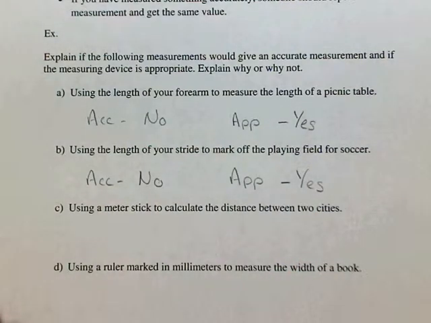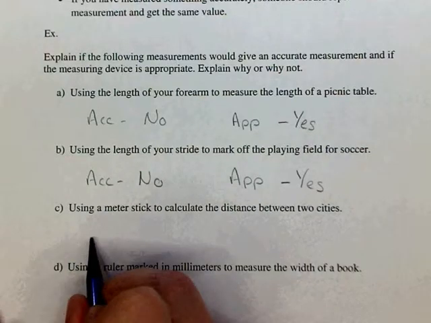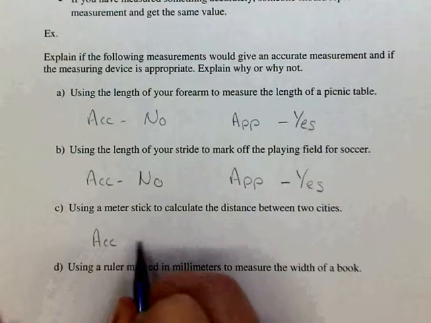Example C. Using a meter stick to calculate the distance between two cities. Well, a meter stick never changes. It's always the exact same measurement. So if I repeat this 2 or 3 times, I should get very similar results. Also, if I give that meter stick to you, you should get a similar result to mine. So will it be accurate? For our purposes, we can say yes.